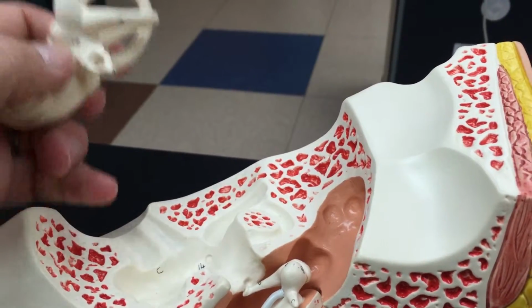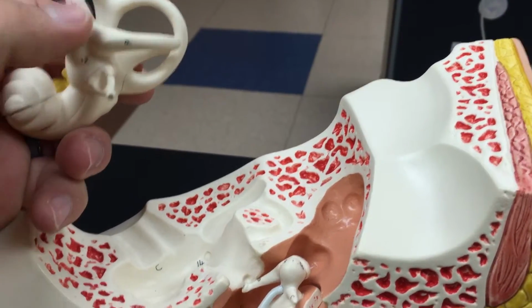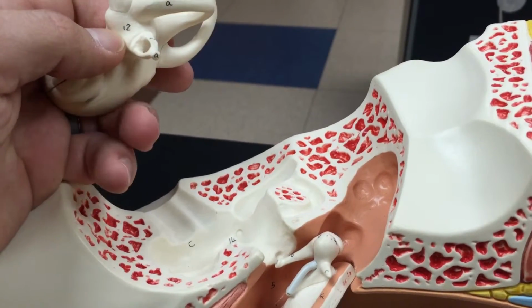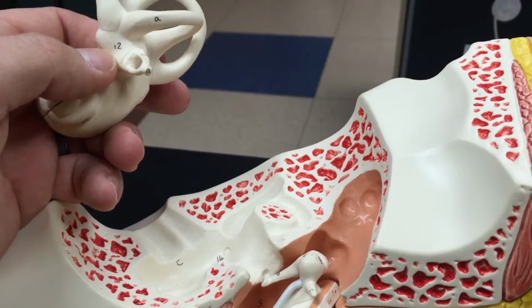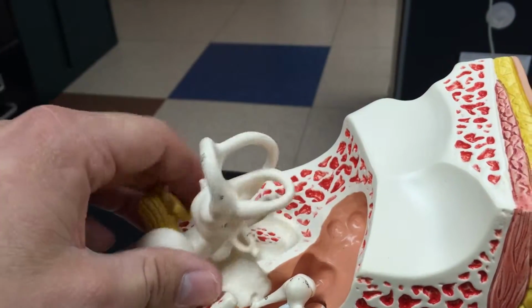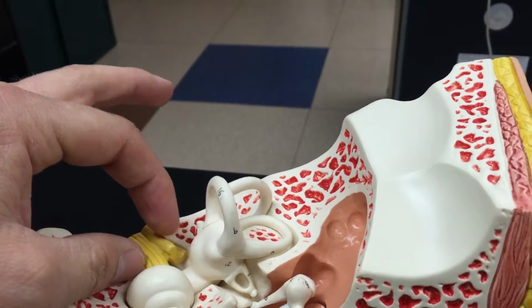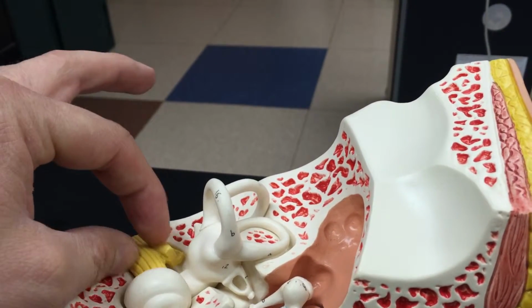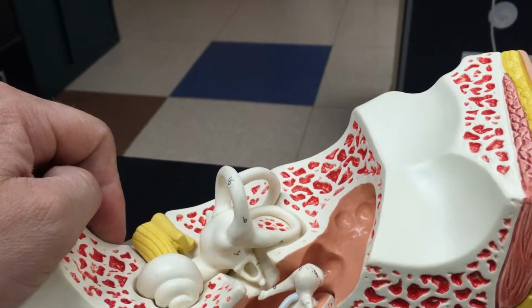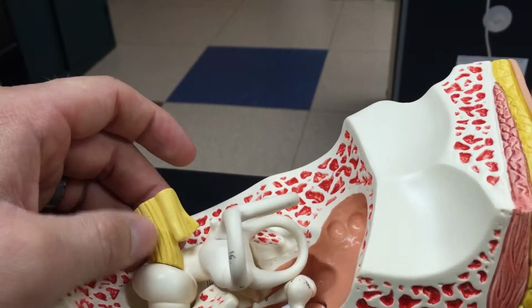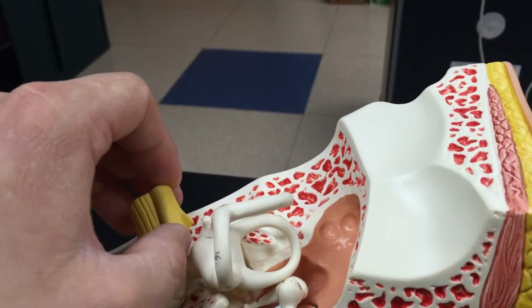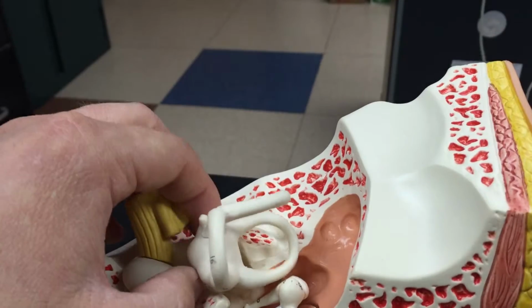And then number 12 here, between the cochlea and the semicircular canal, is the vestibule. Vestibule is very important for equilibrium. Extending out the back of the vestibule and the cochlea is this structure called the vestibulocochlear nerve, which is one of our cranial nerves. It has a vestibular branch and a cochlear branch. Cochlear branch goes to the cochlea. The vestibular branch obviously goes to the vestibule.